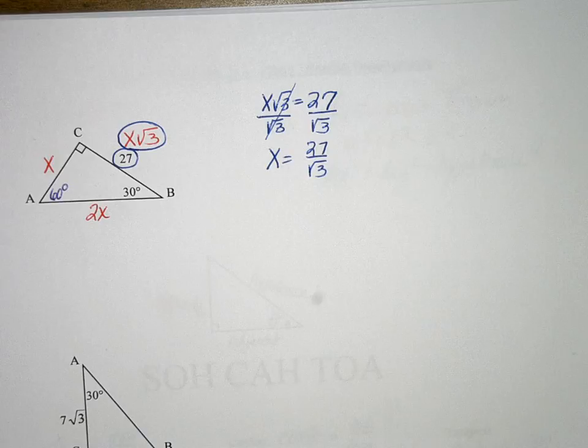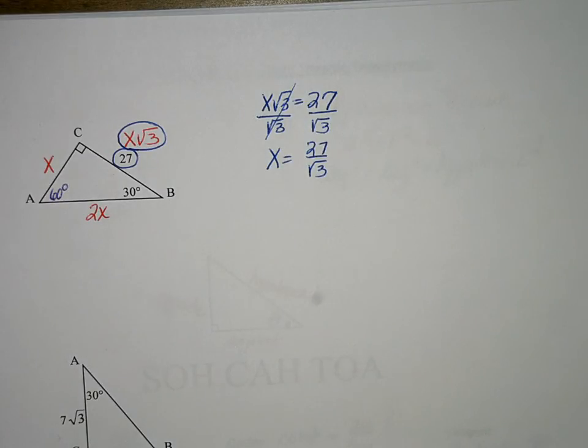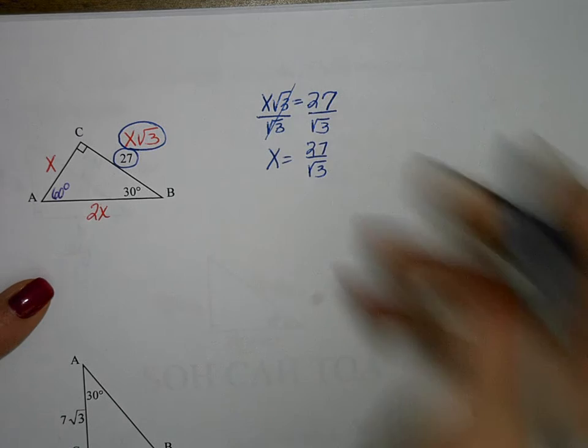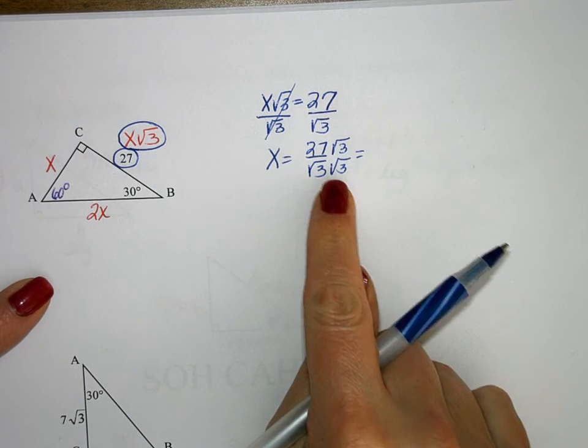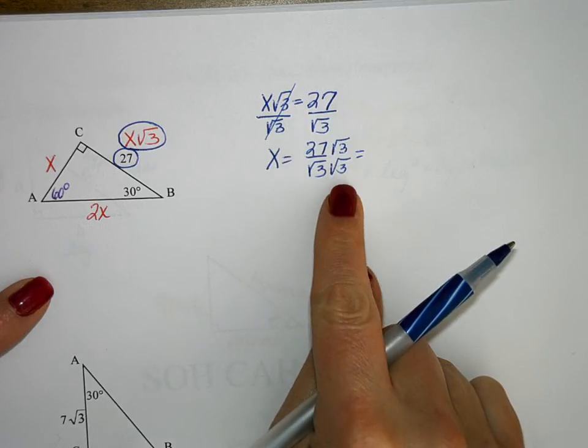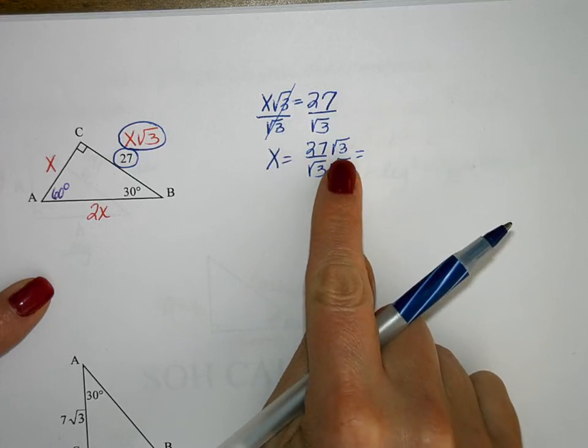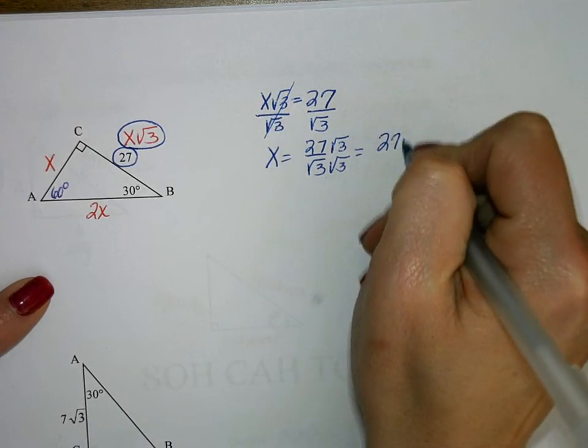Miss Morgan, how you feeling about that? Did I do something wrong? All right, so what do we need to do to clean it up a little bit? It's kind of messy. Yep. Beautiful. I'm going to rationalize that denominator, so I'm going to multiply by the square root of 3 in the top as well as in the bottom. So 27 times the square root of 3 is going to be 27 square root of 3 all over.